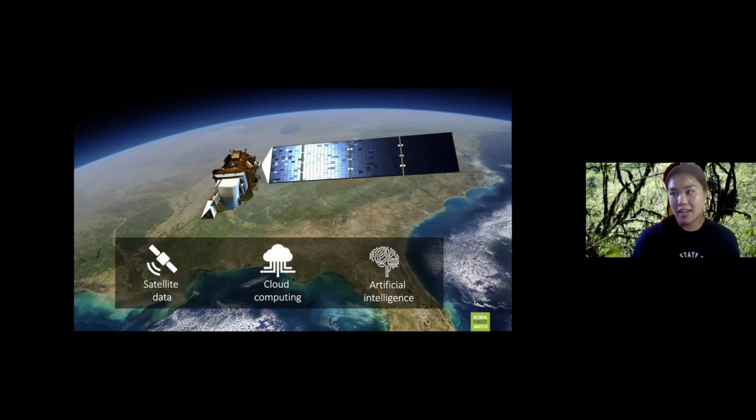All of this data, thousands and thousands of images that are collected every day, are processed using cloud computing. Cloud computing enables us to process data like never before. Where we used to have very basic computers that could only run a few very simple algorithms, we now have supercomputers and cloud processors that can handle all of the satellite data that's coming in daily.